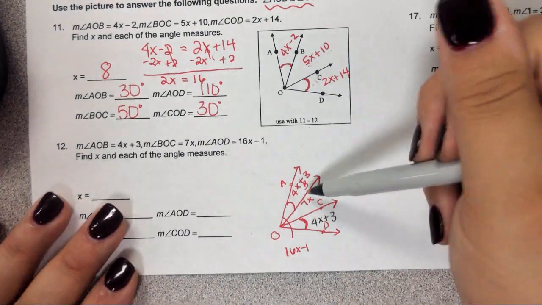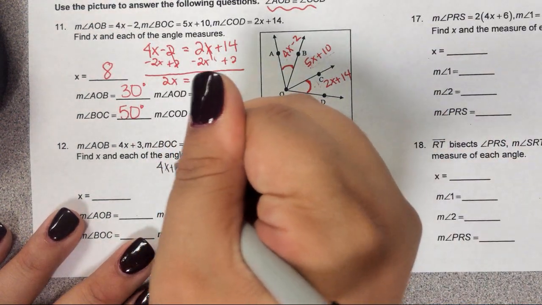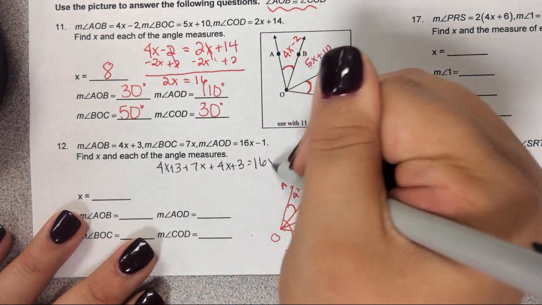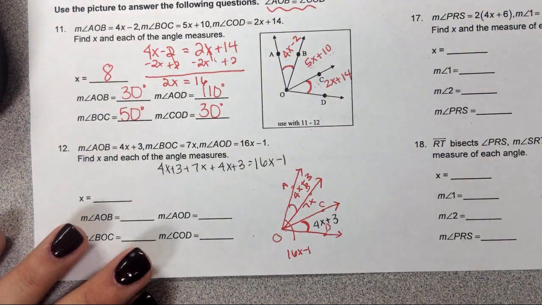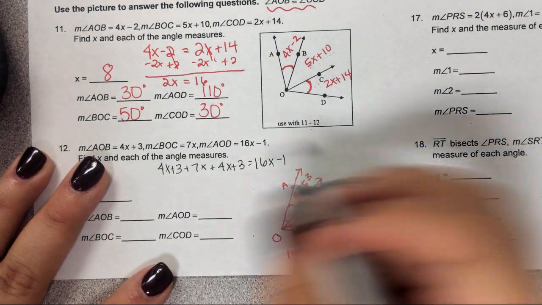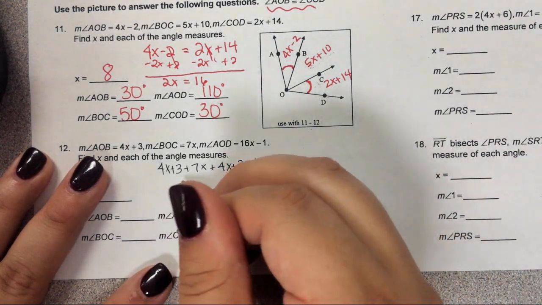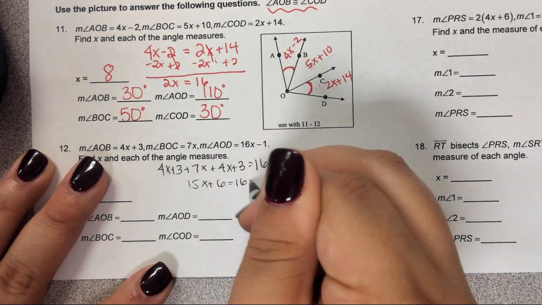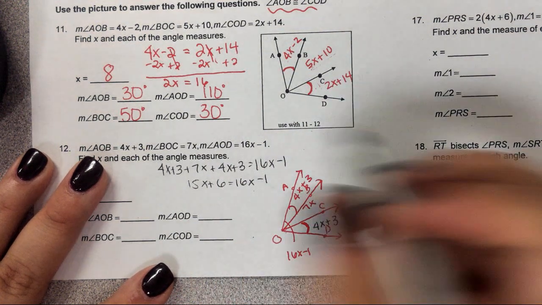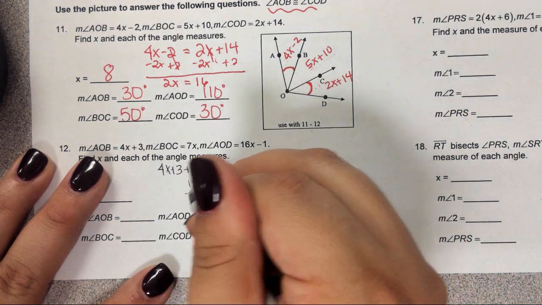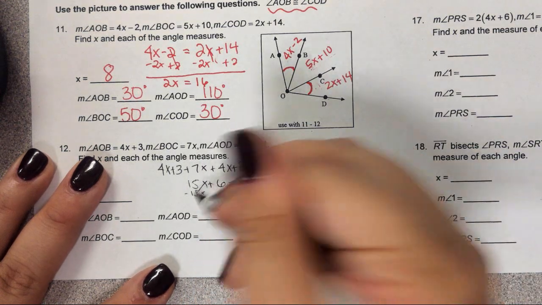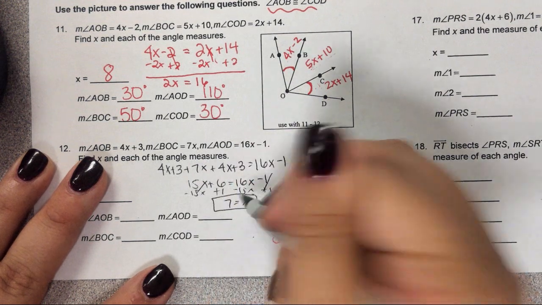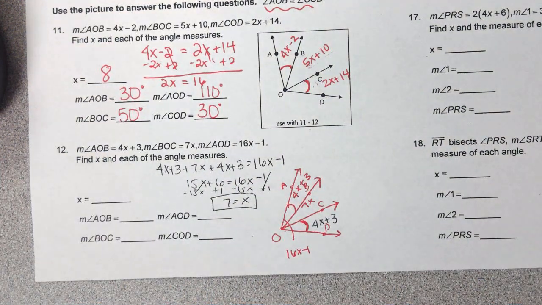So when I write it out, I'm going to have 4x plus 3 plus 7x plus 4x plus 3 equals 16x minus 1. Since this is the algebra, I'm just going to do this quietly. Did y'all get x equals 7?